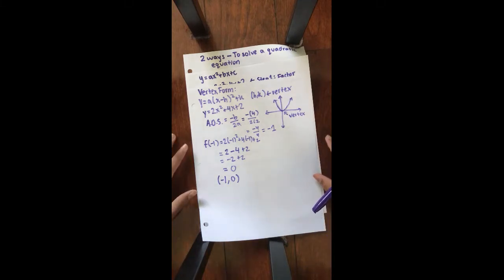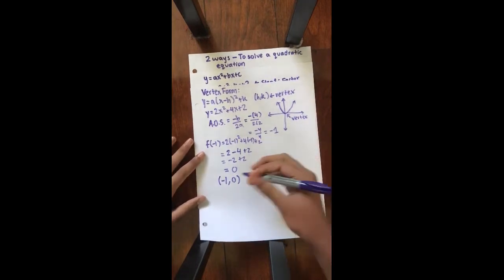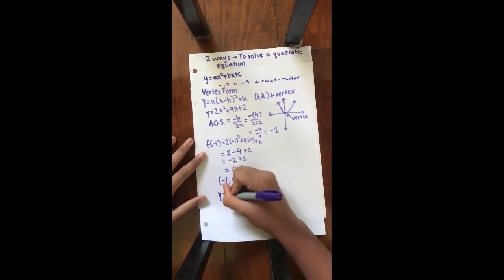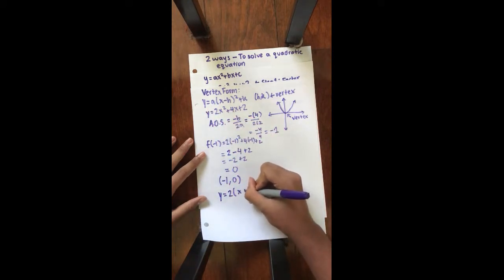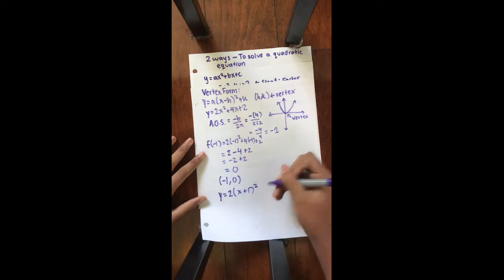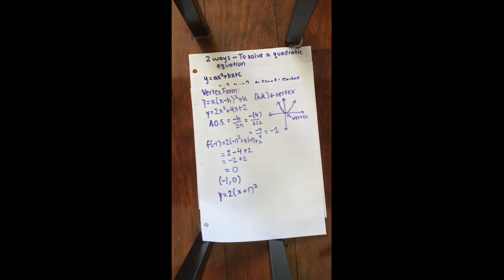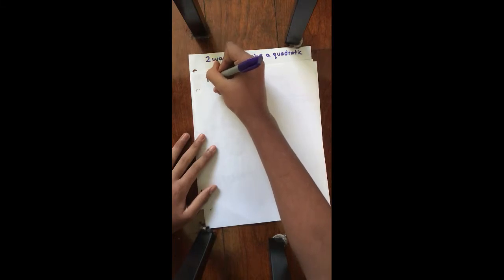So we can write our vertex form as y is equal to, so a is 2, so 2 times x plus 1 squared, so that's our vertex form. So now, since we have a vertex form, we can start to make a table which will help us to finally graph the final equation. So let's make a table of values.